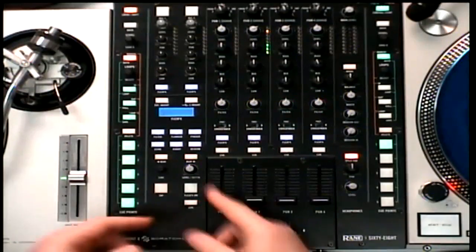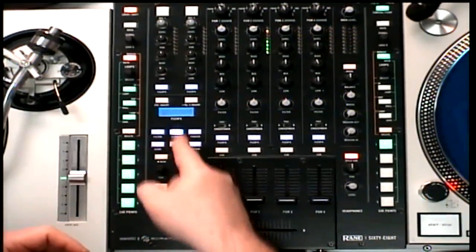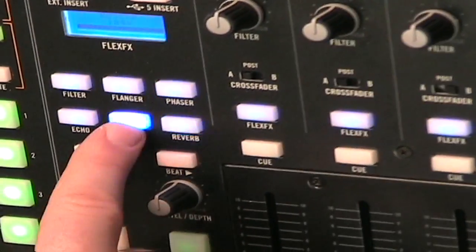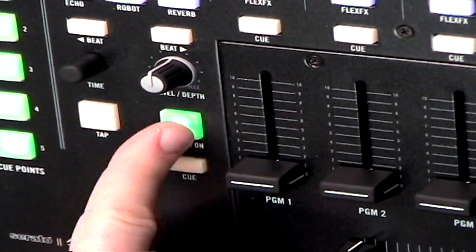Alright, now we're going to talk about the effects section on the 68 mixer. This is your effects section here. You have built-in effects on the Rane 68. You have filter, flanger, phaser, echo, robot, and reverb built into the mixer. You engage those by turning on which one you want here. Before you do that, you want to make sure this flex effects button is on.